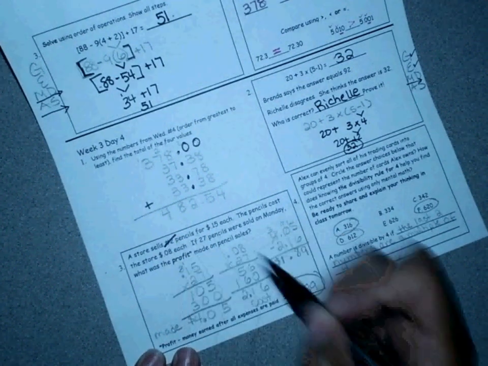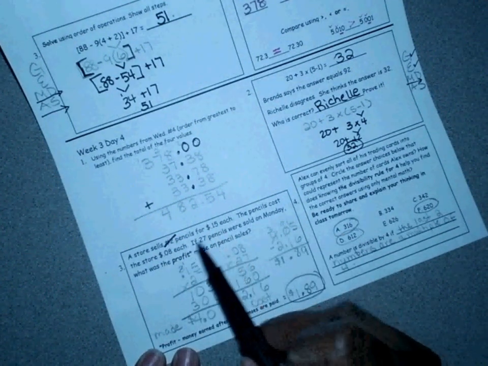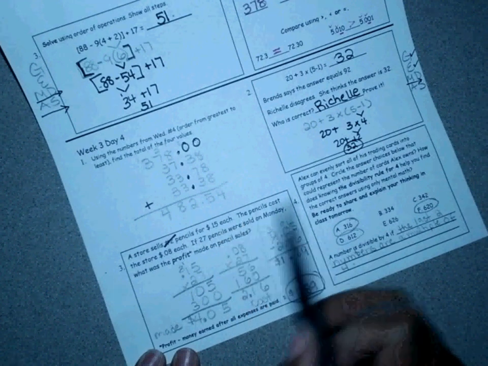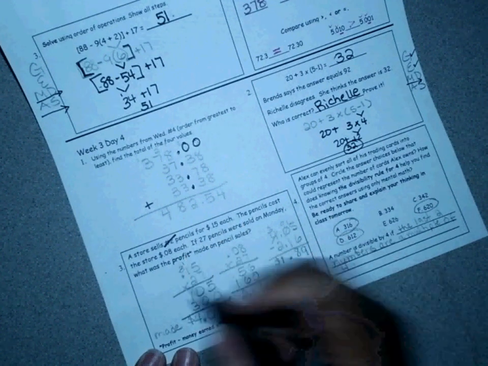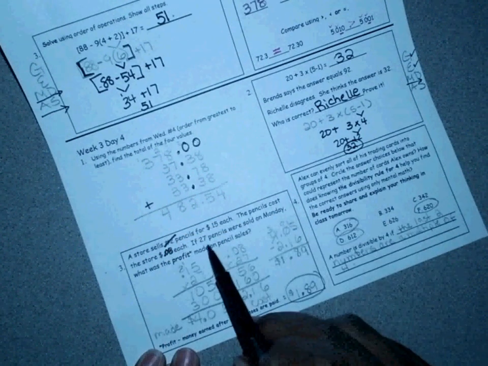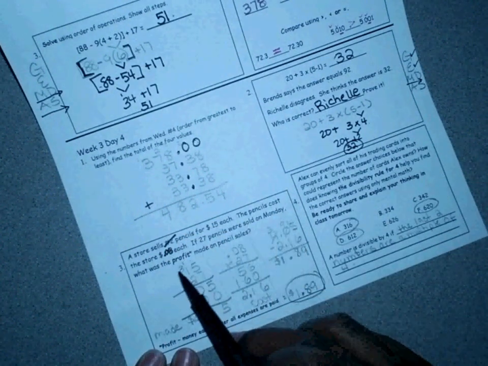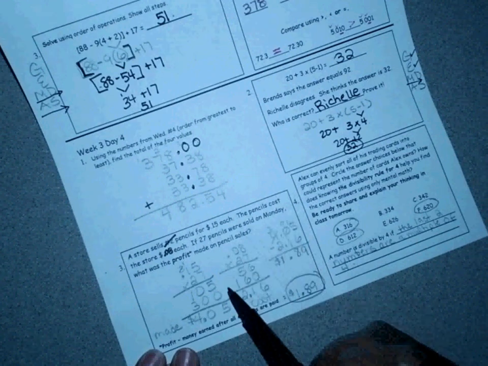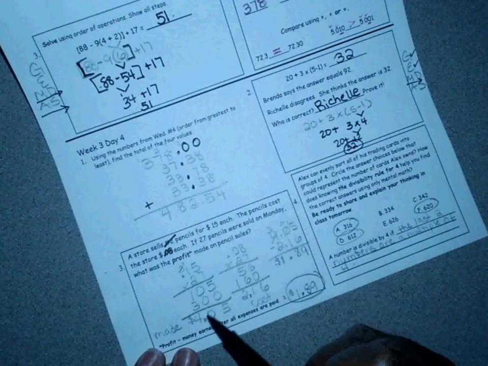So this is the store sells number 2 pencils, which we didn't need that, number 2 pencils, that was the trick, for 15 cents each. The pencil cost 8 cents each. That's how much the pencil cost the store to buy. So if 27 pencils were sold on Monday, what was the profit that they made?